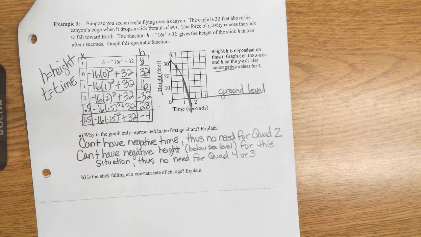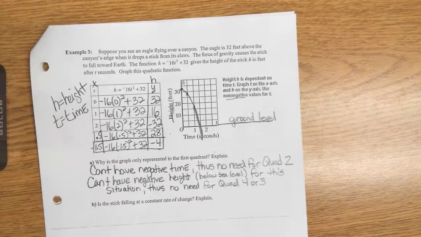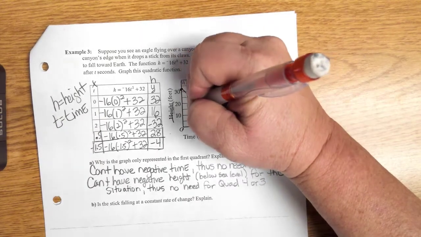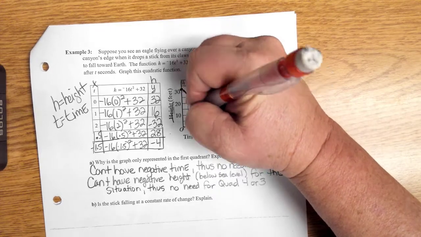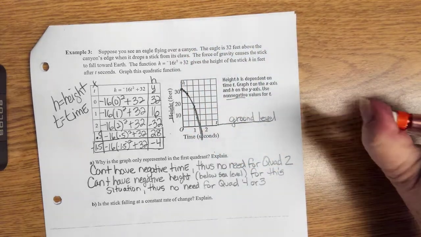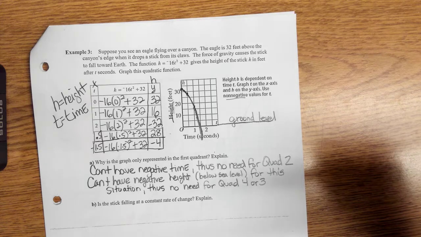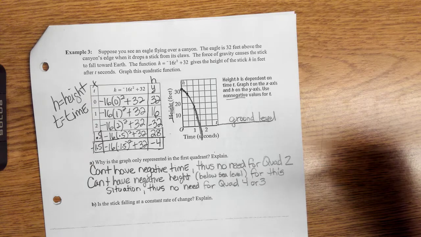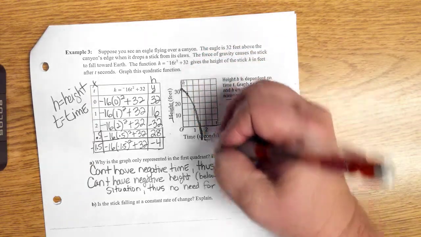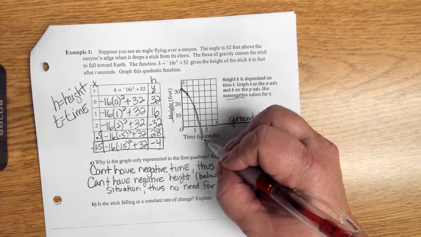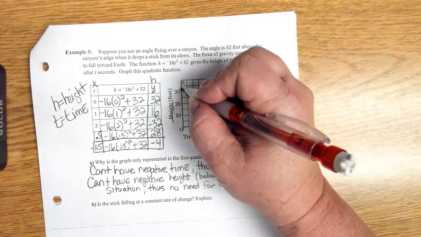Is the stick falling at a constant rate of change? What do you think? Look at this graph. What would have to happen for it to be falling at a constant rate of change? What kind of line would you see? A linear, a straight line, correct? Okay, this is not a straight line. In fact, it's getting steeper as time goes on. It starts out kind of curved and then it starts dropping faster.